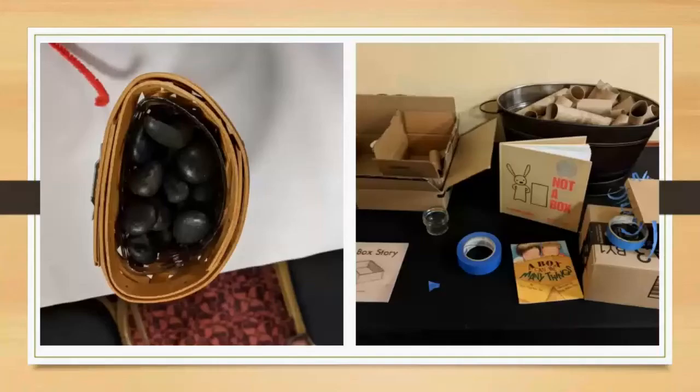So we're going to quickly go through some of these photos. I like to show these as showcasing different ways that you can present loose parts, what you can use. Here are some examples of books that you can go along with the cardboard materials.